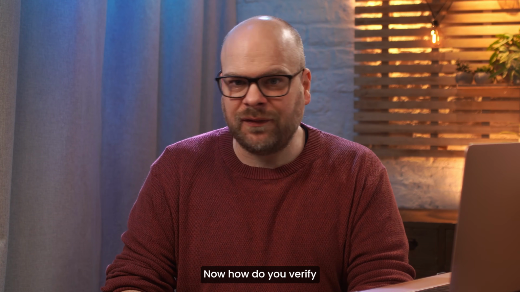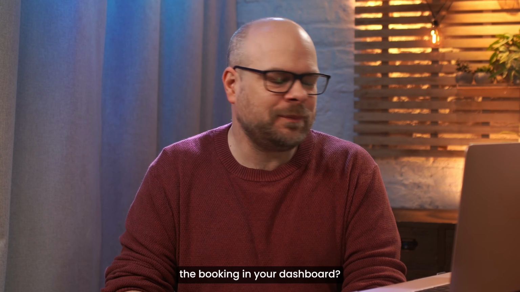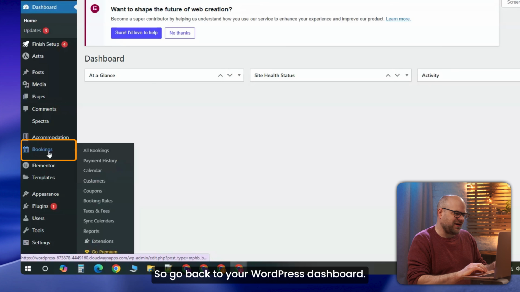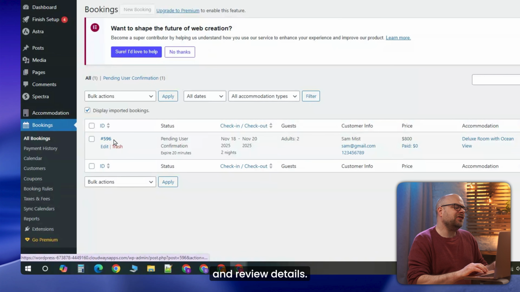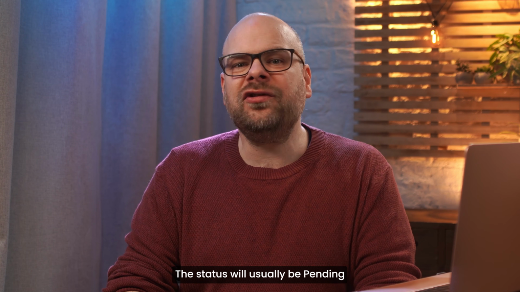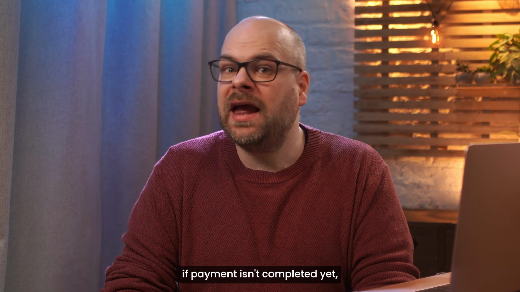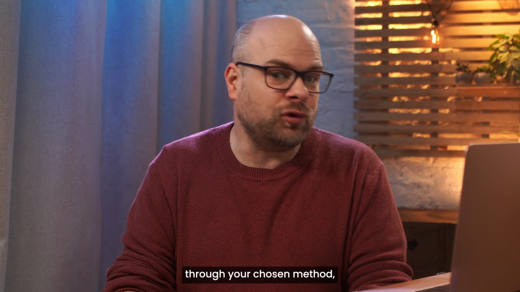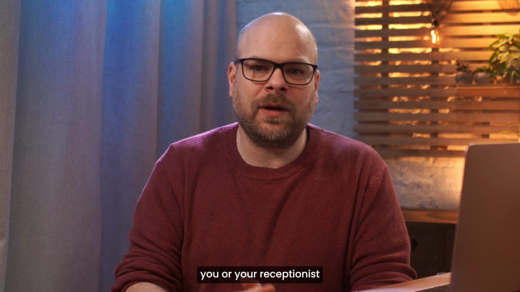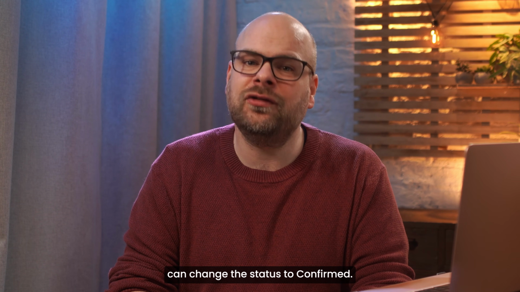Now, how do you verify the booking in your dashboard? So go back to your WordPress dashboard, click on Bookings, open the new booking from the list, and review details. The status will usually be pending if payment isn't completed yet, but if the customer has paid through your chosen method, you or your receptionist can change the status to confirmed.